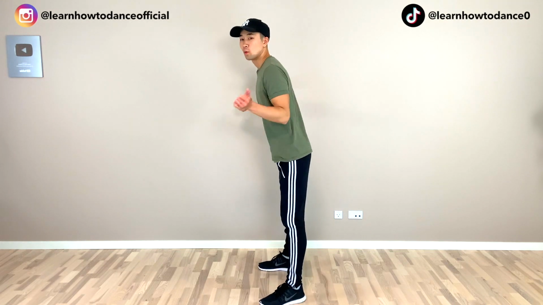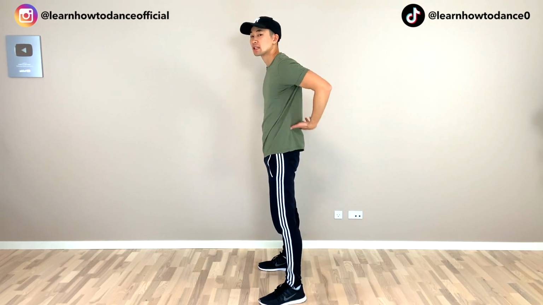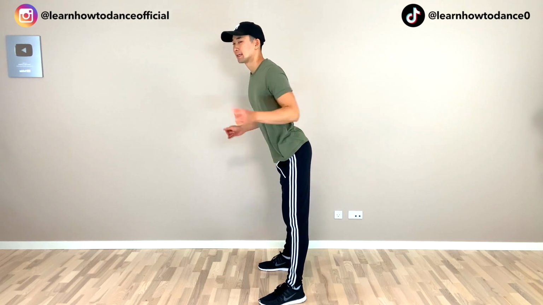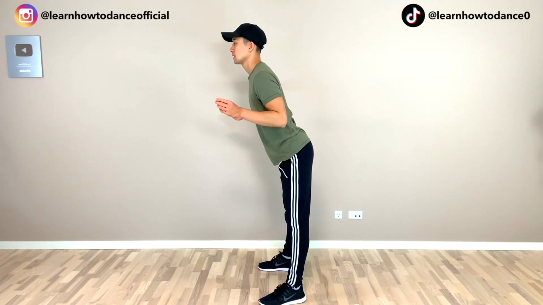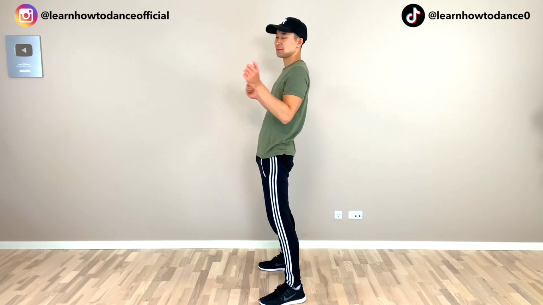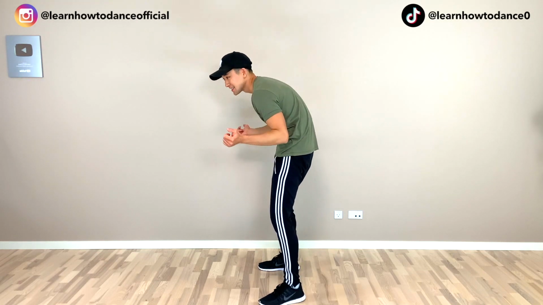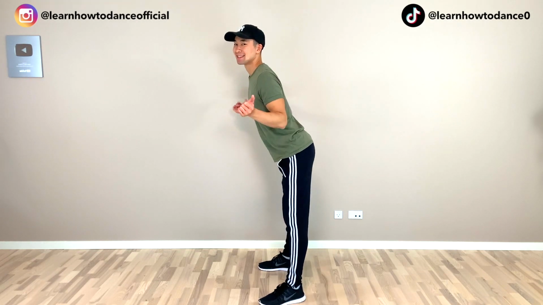Alright, the very last move is this part. Wiggle, wiggle, wiggle. Now, the secret to exaggerate the effect is to arch your back. Alright, so the more you arch, the better it's gonna look. Alright, so instead of doing this, you wanna do this.